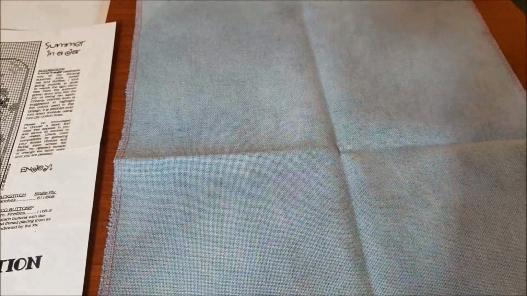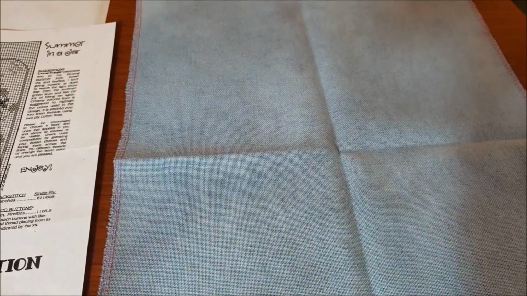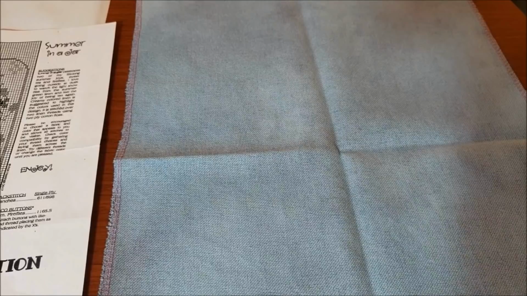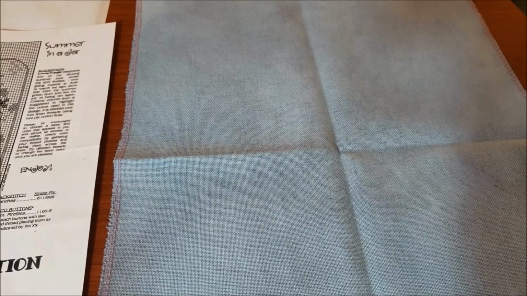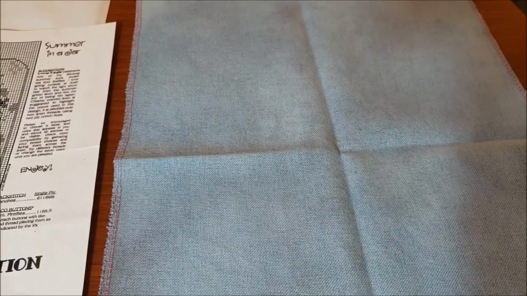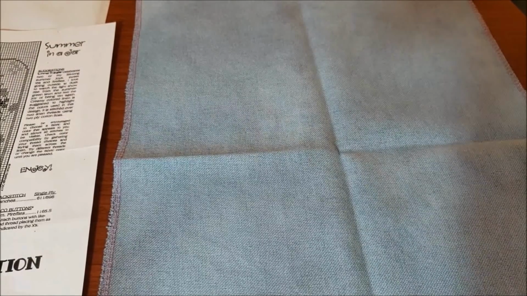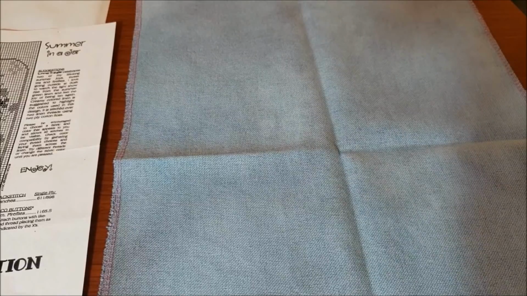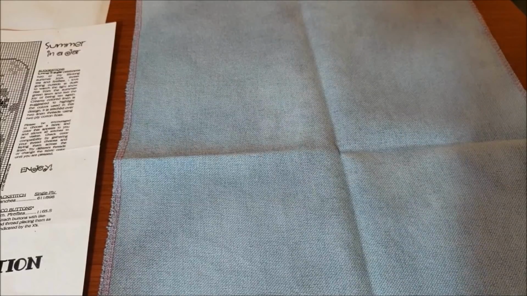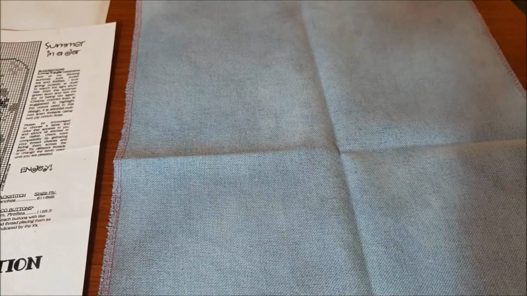I actually had a question from someone that emailed me just 2 days ago, and they said, if I want to convert a pattern that is stitched on 16 count to 14 count, how do I do that? Just what I said. Ignore the fabric they stitched it on that they've listed. Take the stitch count, you would divide it by 14. That's how you do it.